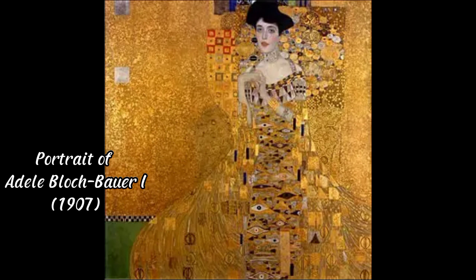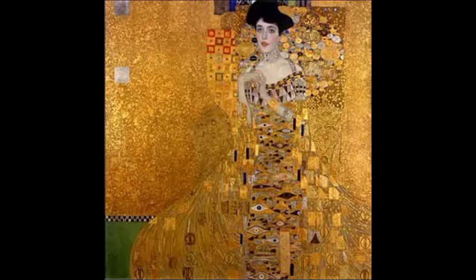Portrait of Adele Bloch-Bauer is a painting produced by Gustav Klimt in 1907. This painting is also known by the name The Lady in Gold or The Woman in Gold. This painting can be viewed at the Neue Galerie, New York, one of Klimt's most beautiful oil paintings, completed in 1907.